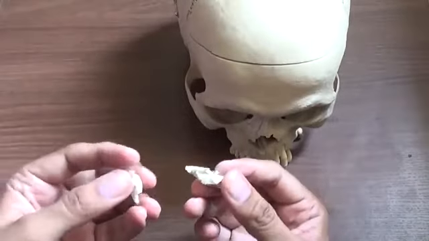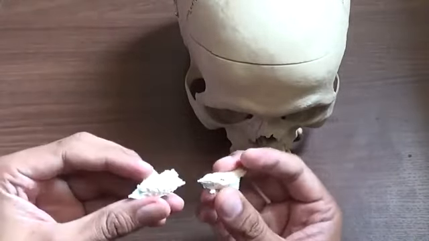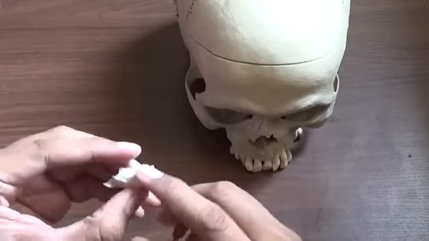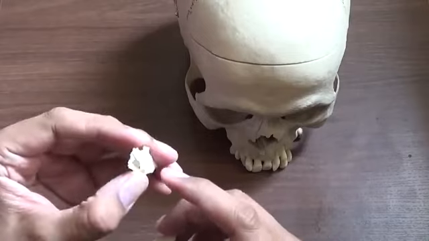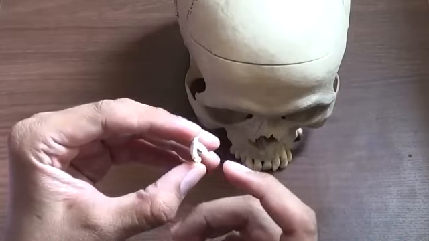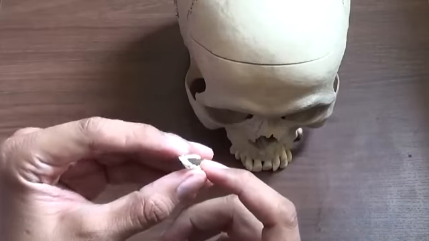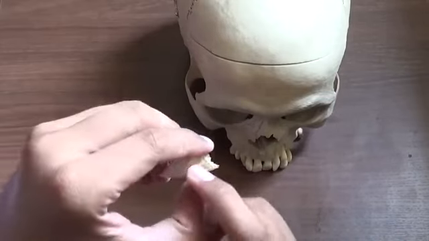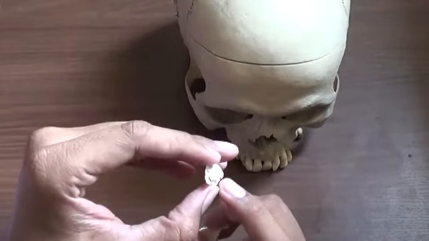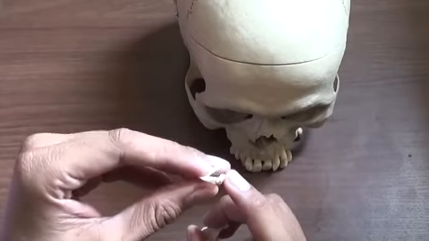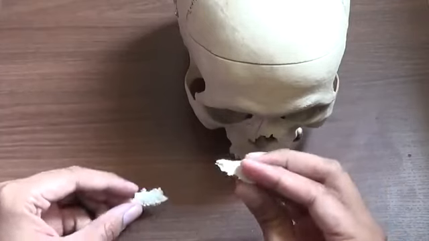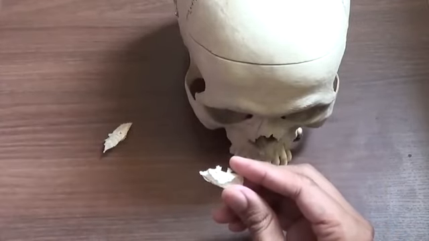Here it is, right? So these two are inferior nasal concha, and it has got two surfaces, the lateral surface and the medial surface, right? This is medial surface, this is lateral surface, and you can identify it as one surface is convex, okay, the medial surface, and the lateral surface is concave, right? So it has got concave convex surfaces. So don't confuse it with the vomer. Let me show you vomer again.